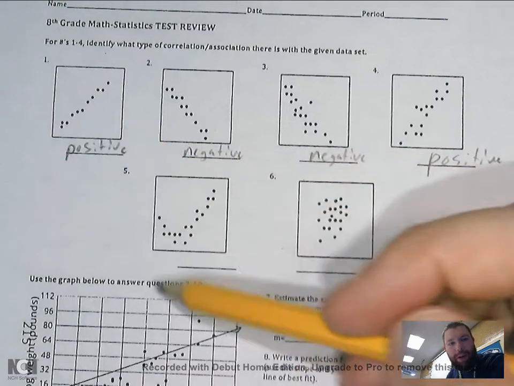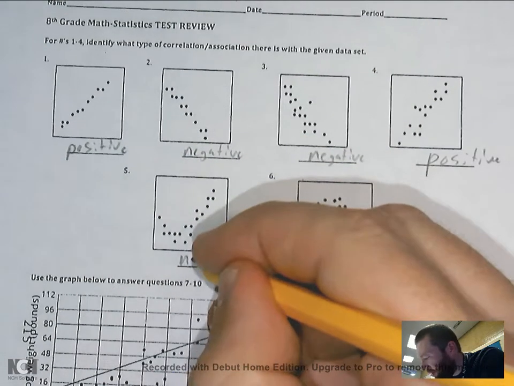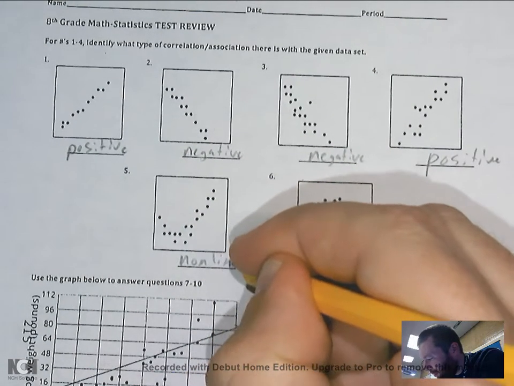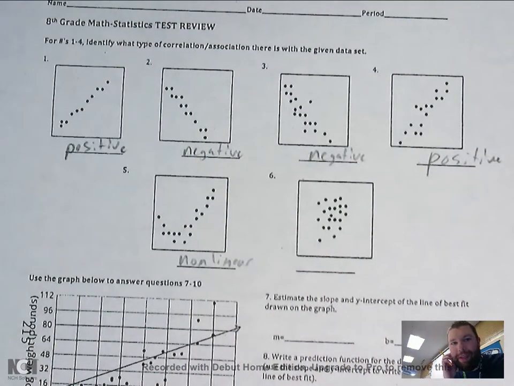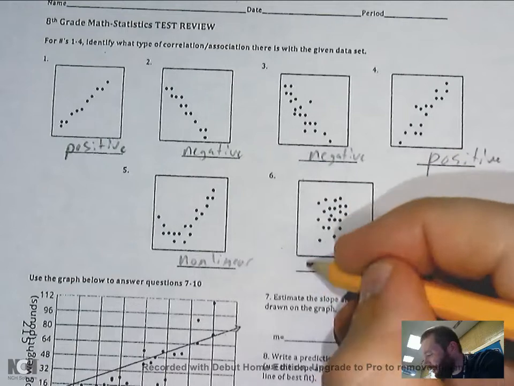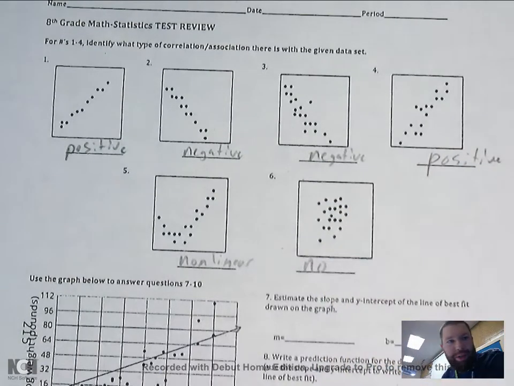This one curves, right? We got a bit of a curve here. So this is a nonlinear example. Anytime it curves at all, that would be nonlinear. And this last one is just kind of a blob, so this is the no association. And that's all you're doing for those first few problems. You're just identifying which of the 4 types it is.